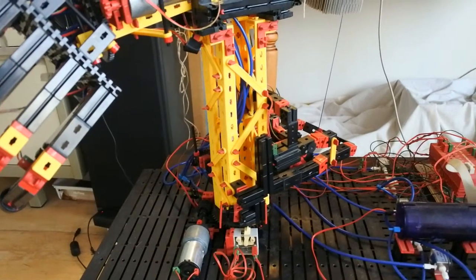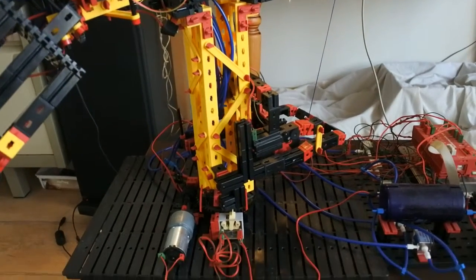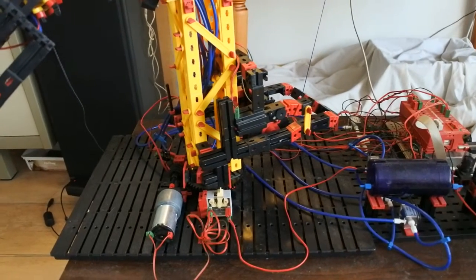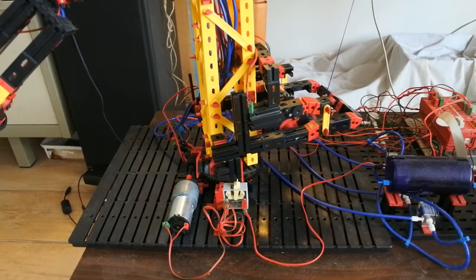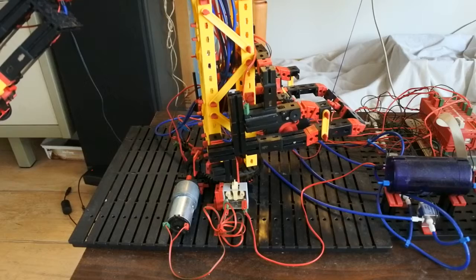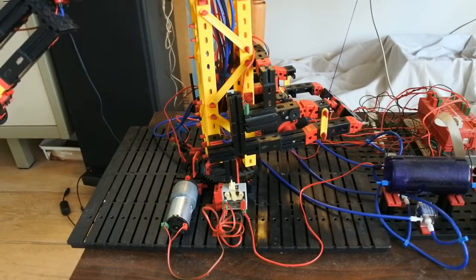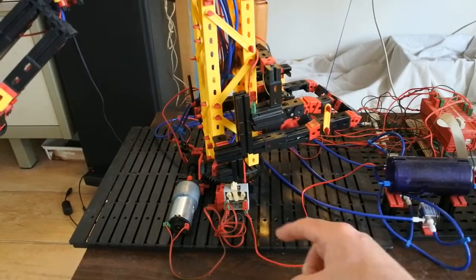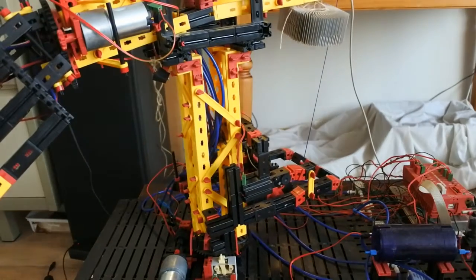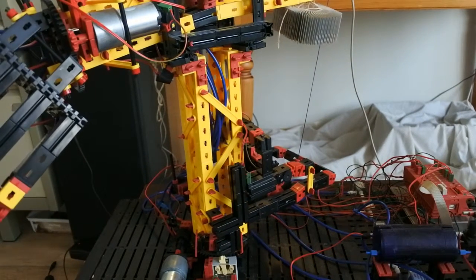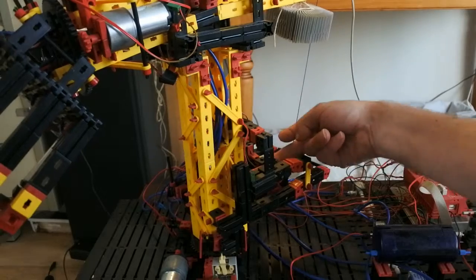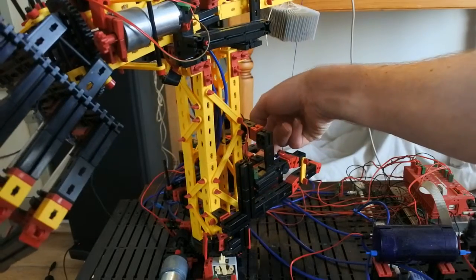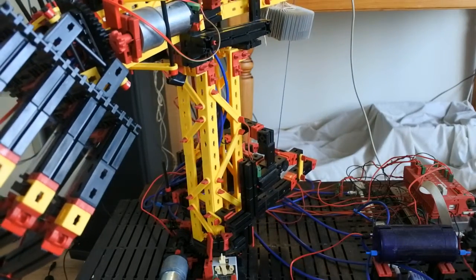So this is the arm, hopefully fully operating. That is the lower pivot that you see in work. Unfortunately the vertical gearbox has stopped working for now, but maybe I can add it again.